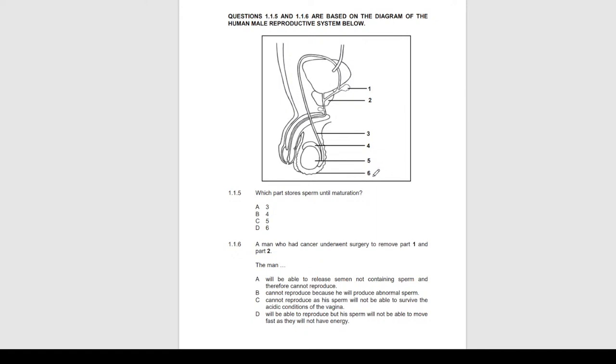Number 6 is the scrotum. Why do the testes hang outside? Yeah, you must answer that. We say that it is to provide a favorable, optimum temperature for sperm production. Sperms are produced 2 to 3 degrees below body temperature, which is 37.5. So the sperms are being produced at around 35 degrees C. The scrotum protects.